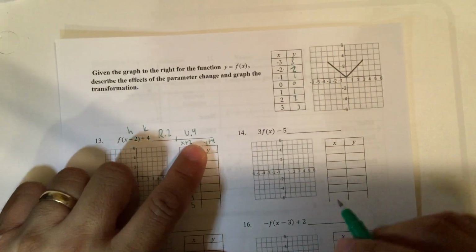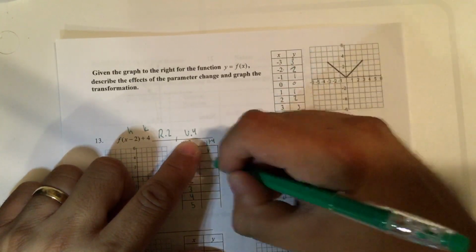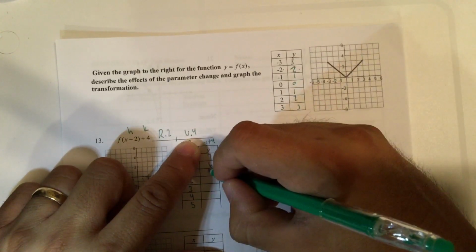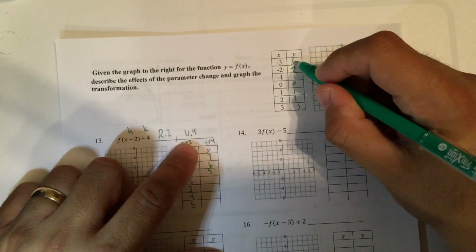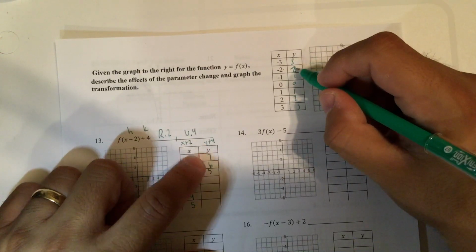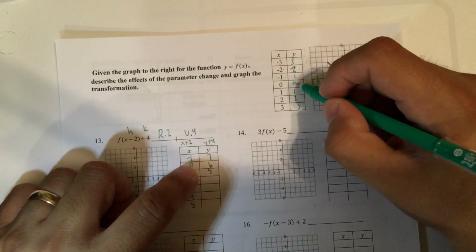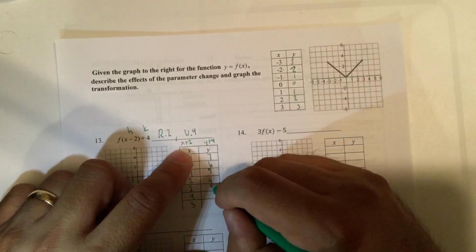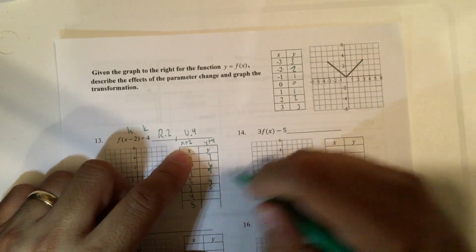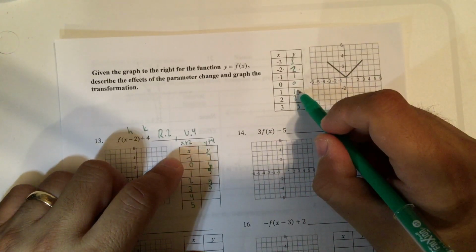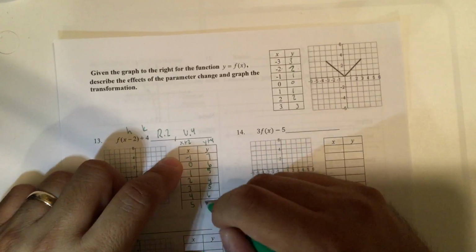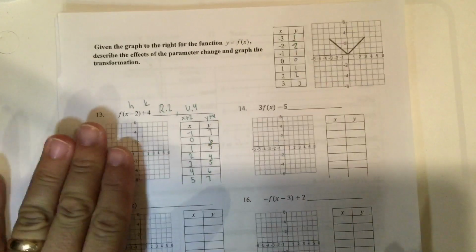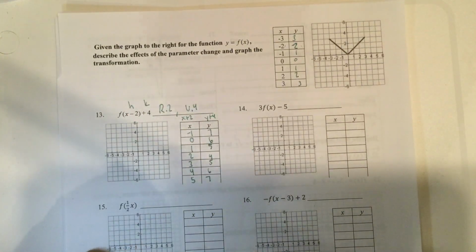Now for my y values, it's saying to add 4. So right here I have a 3. 3 plus 4 is 7. 2 plus 4 is 6. 1 plus 4 is 5. 0 plus 4 is 4. 1 plus 4 is 5. 4 plus 2 is 6, and 4 plus 3 is 7. And there is my table. Once again, you can graph these yourself. Let's take a look at the next one.